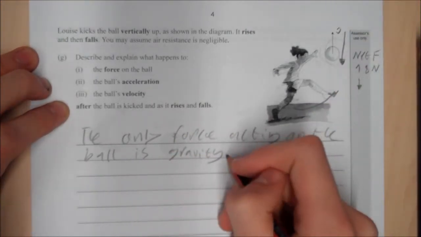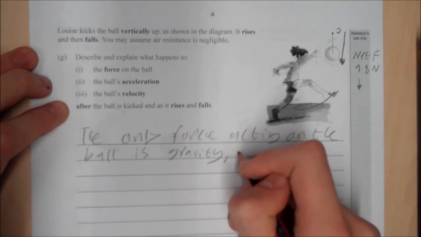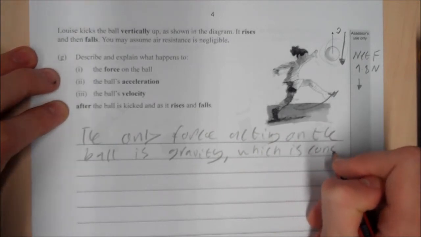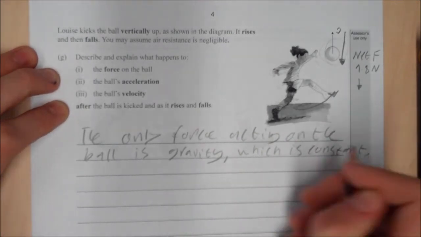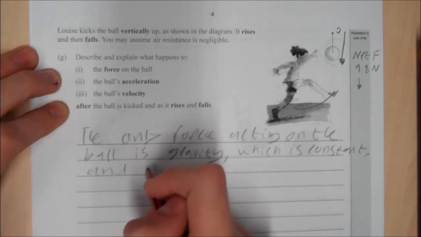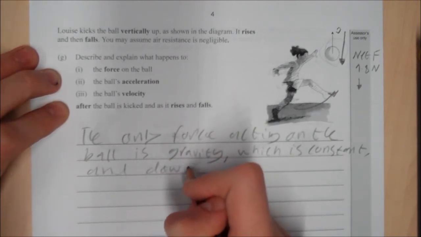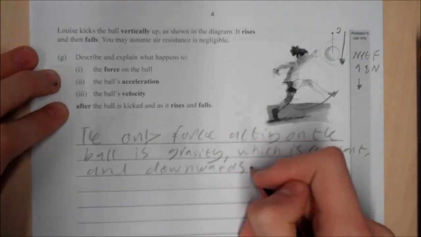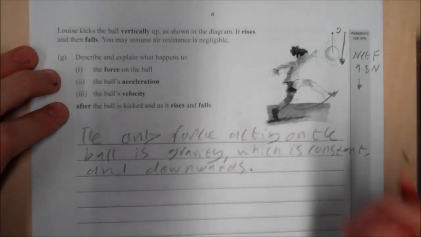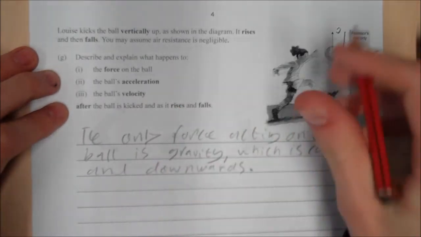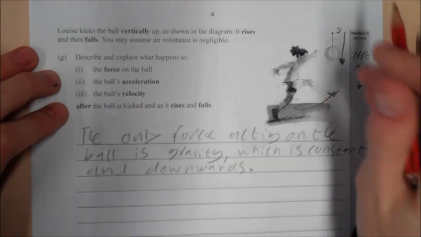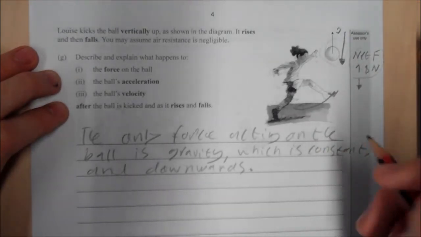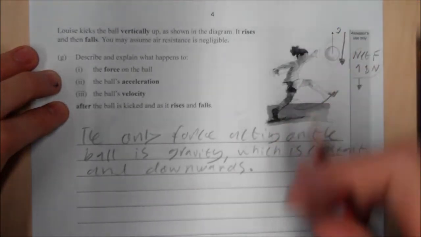And obviously gravity is pulling it downwards. And gravity is constant. So what's this doing to the acceleration? Well, it's constantly accelerating downwards. Obviously, we have this here: net force equals mass times acceleration. So it's constantly accelerating downwards.